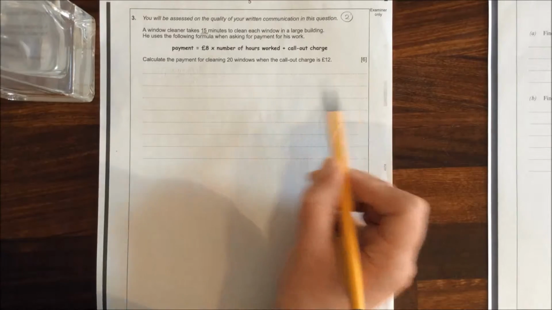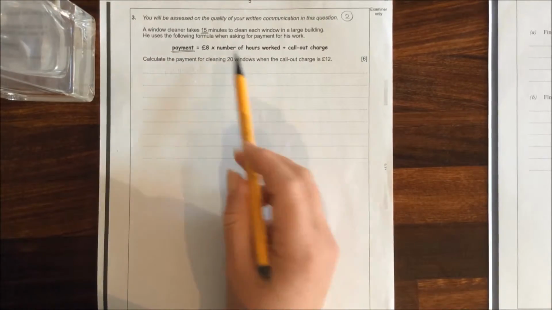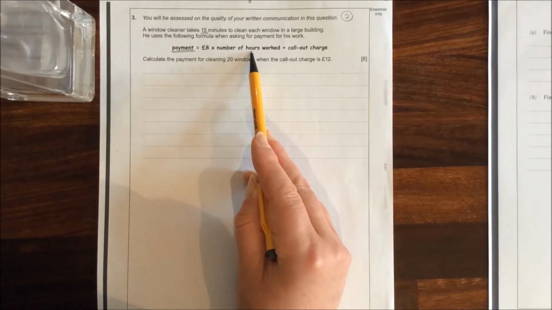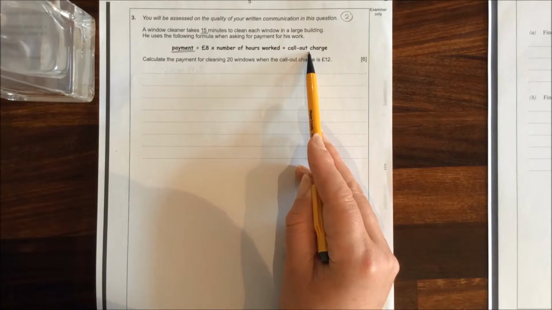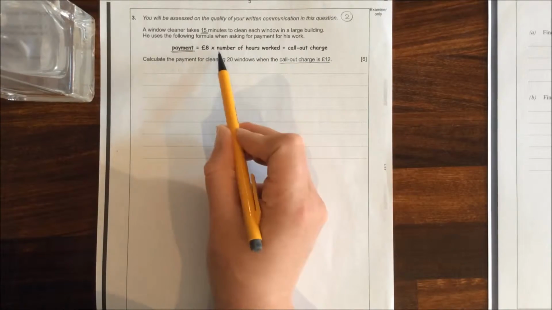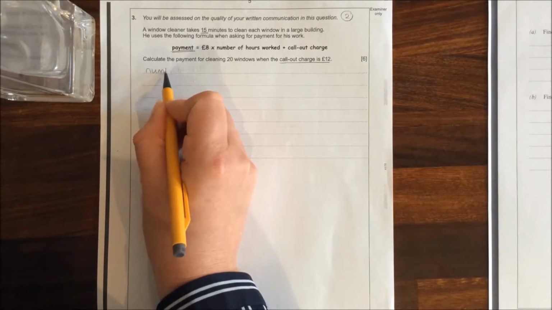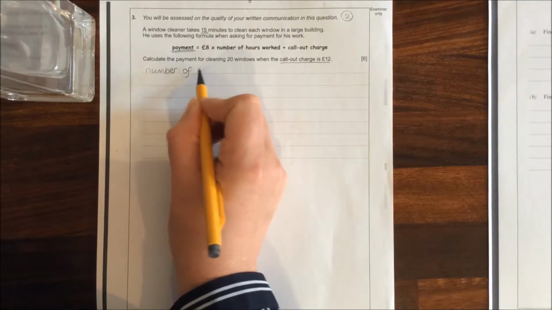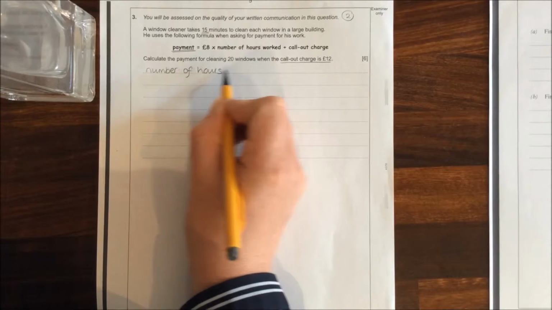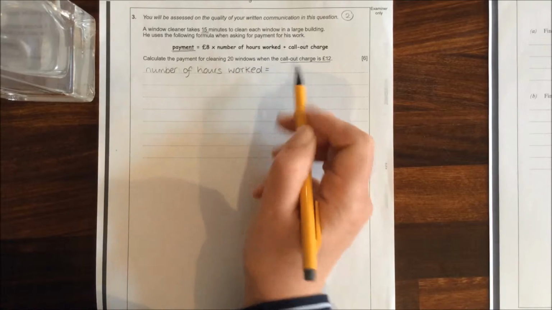Okay, so we want to calculate the payment. This is what we need to find out. To do that, we need to do £8 multiplied by the number of hours worked. We need to know that information. And the call-out charge. We know the call-out charge is £12. So we need to work out the number of hours worked. I'm going to put that here, so I'm labelling what I'm doing clearly to get those written communication marks.